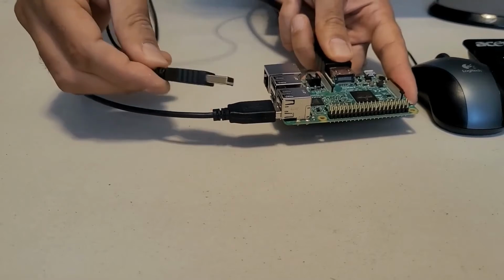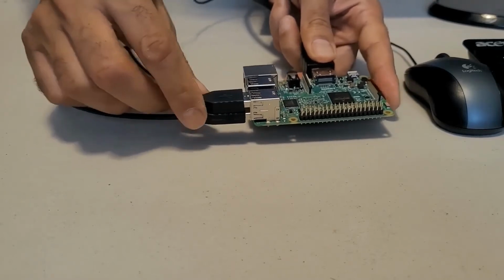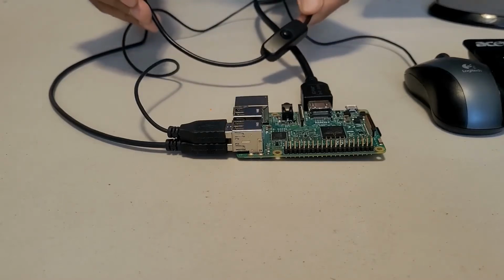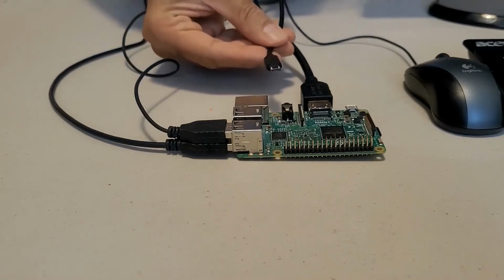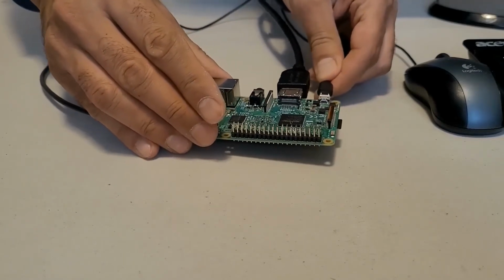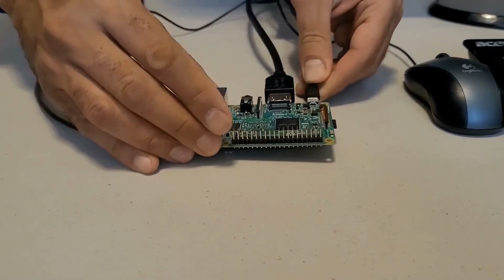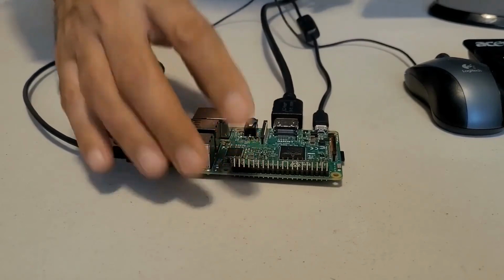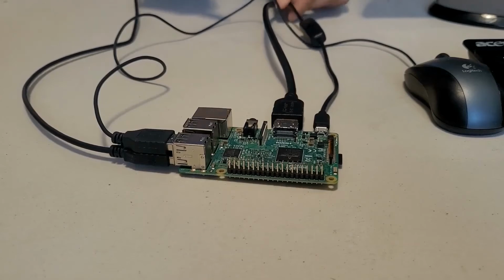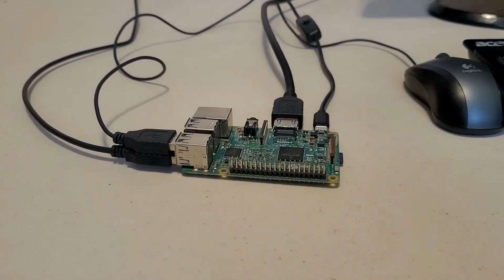Plug the keyboard to the USB. I got a power cable that has a button, but you don't have to have that specific one. And I'm plugging the micro USB plug into my Raspberry Pi. I'm gonna press the button and the Raspberry Pi is gonna power up.